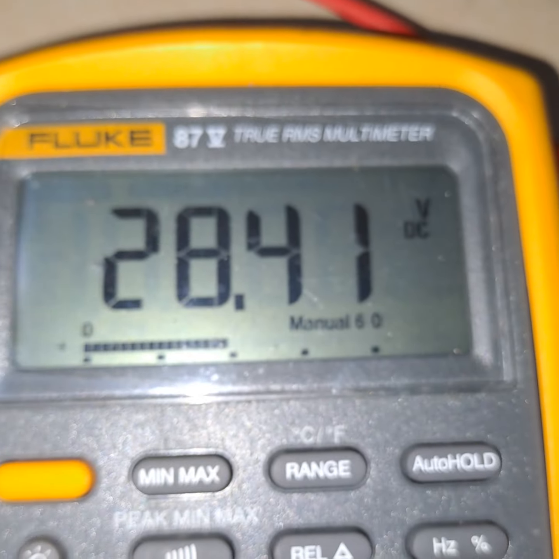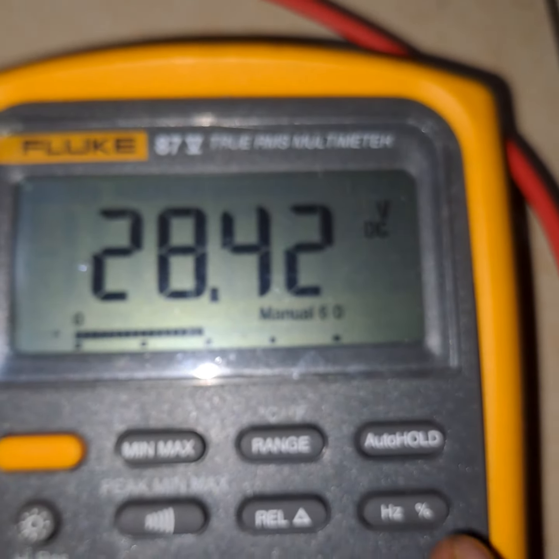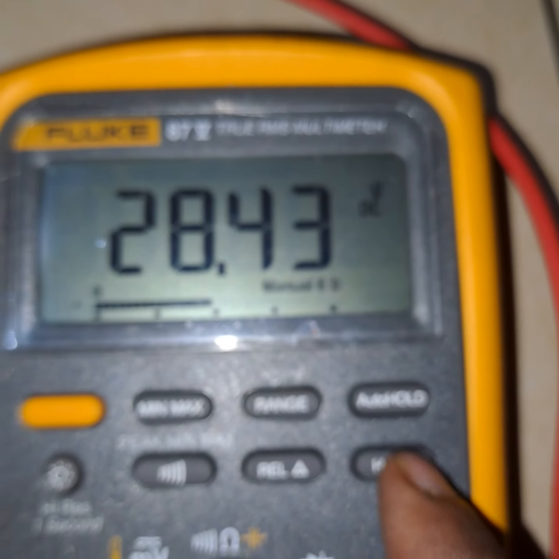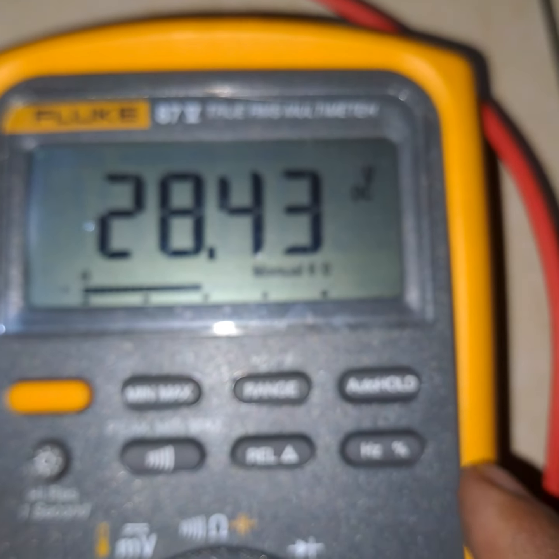I can show you, I am getting here 28 volt DC. So if I check the frequency, just a minute, I am seeing no frequency present. So no AC component present in the signal. Okay. So I am getting a pure 28 volt DC.